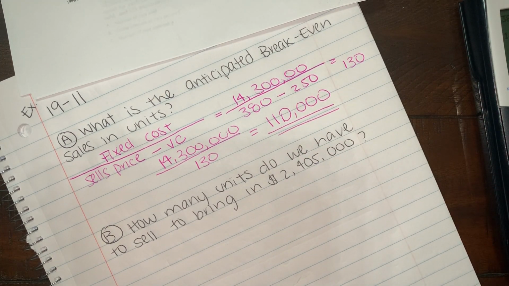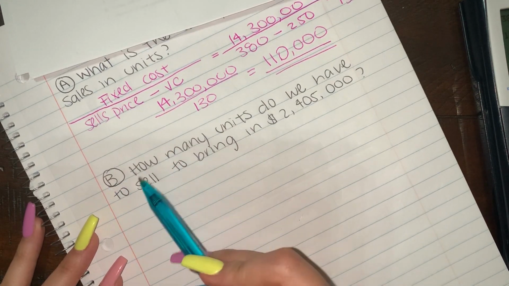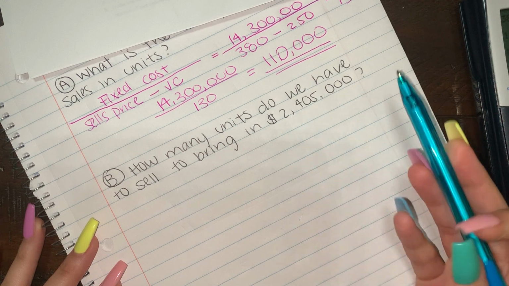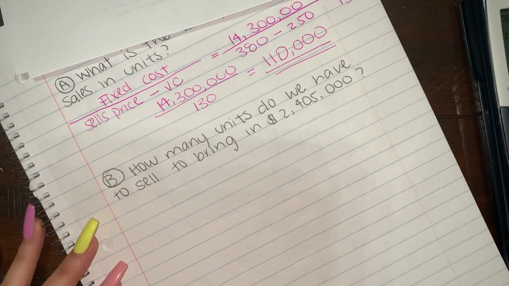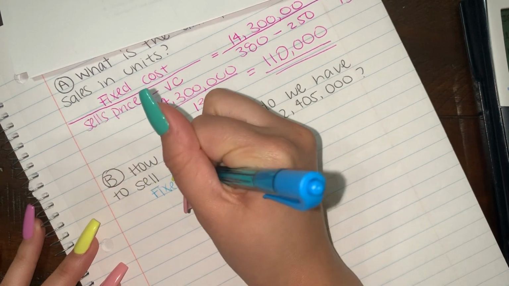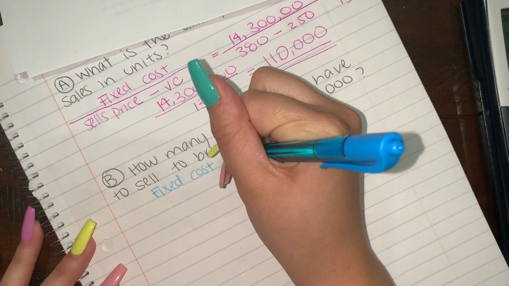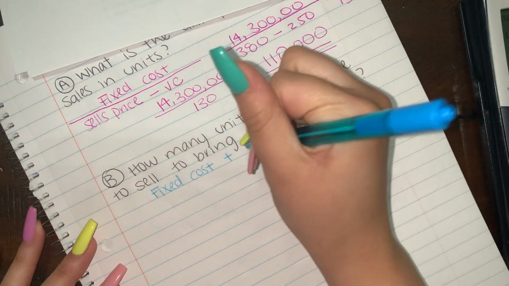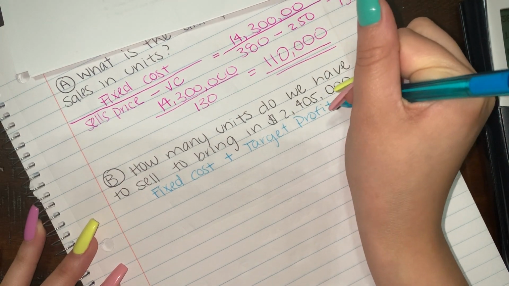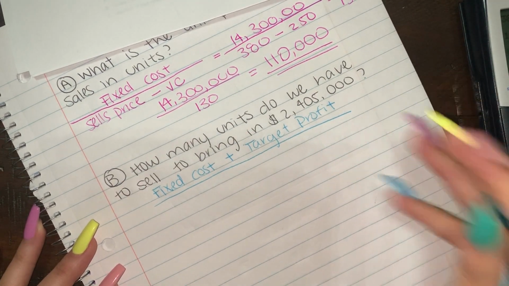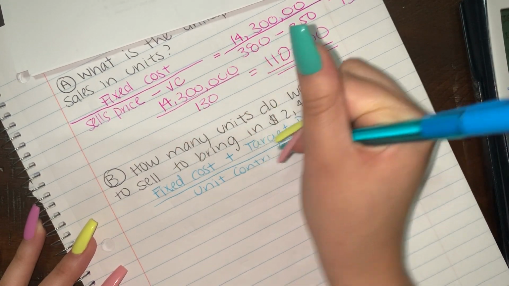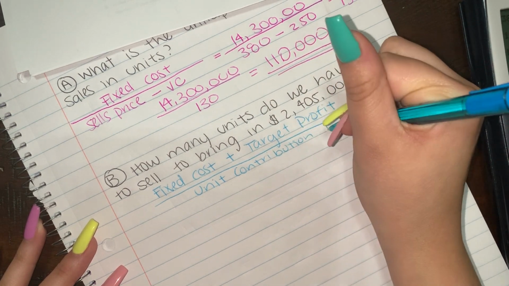Next, we're going to be solving B. How many units do we have to sell to bring in 2,405,000? So what we have to do is we have to use the formula fixed cost plus target profit over the unit contribution margin.